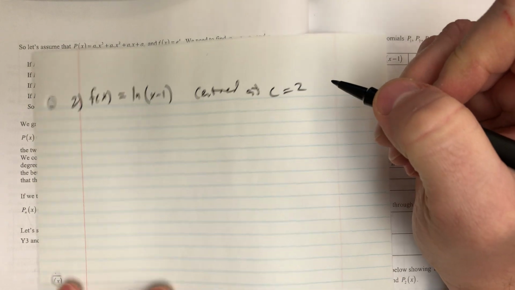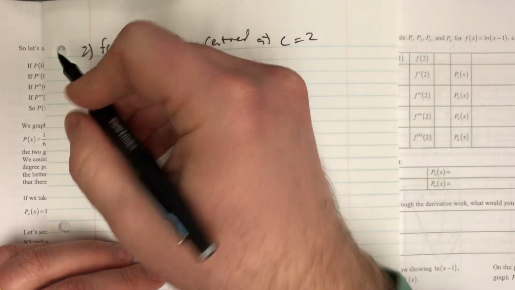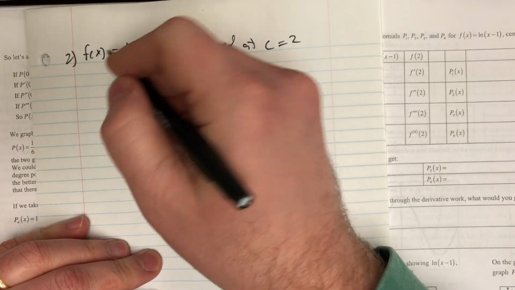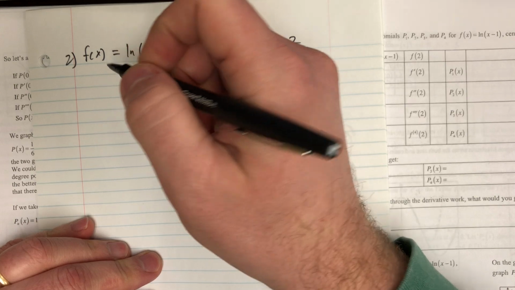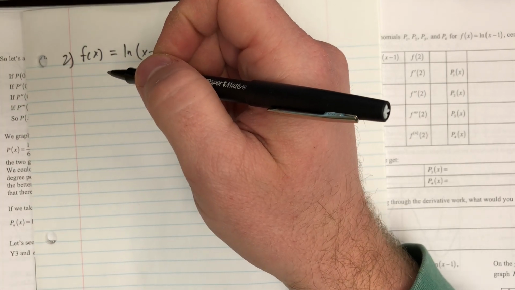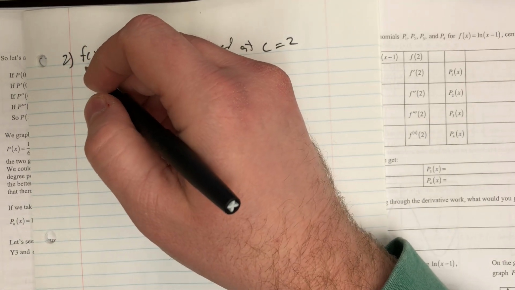Okay. So if I want to find p of x, remember it says we need to get fourth degree, so we'll get all the way there. That's going to mean I need to take 4 derivatives. We need x to the 4th by the end. Yeah, 4 derivatives.